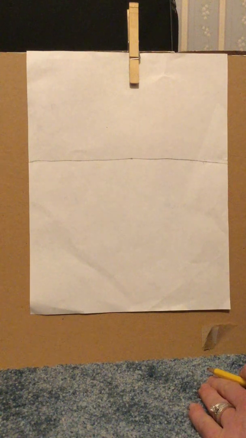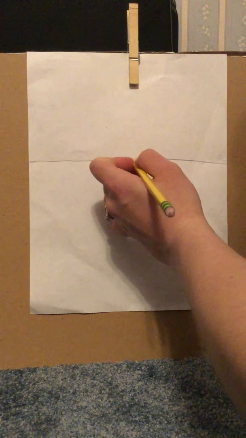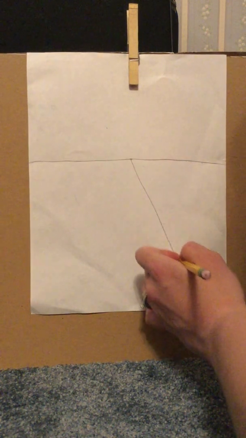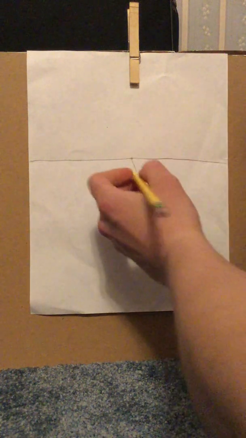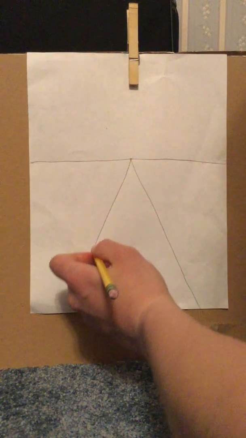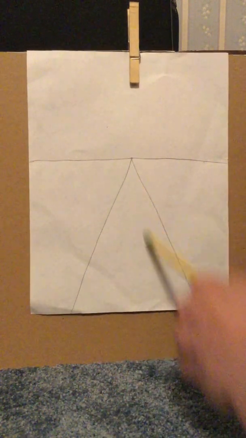If you want to use a ruler or a straight edge, you can do that. Otherwise, you can just start on that little dot you drew, and you're going to draw a diagonal line all the way to the bottom of your paper. So that line goes all the way off your paper. Then you're going to draw another line on this side that will come down at a diagonal and go off your paper over here. So it makes a triangle on your paper.